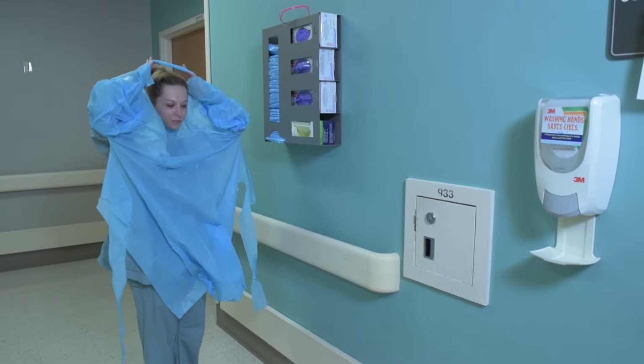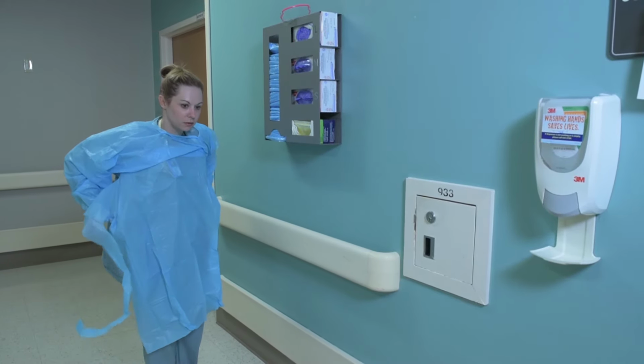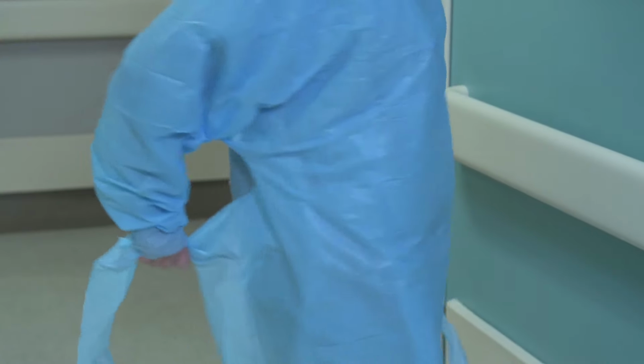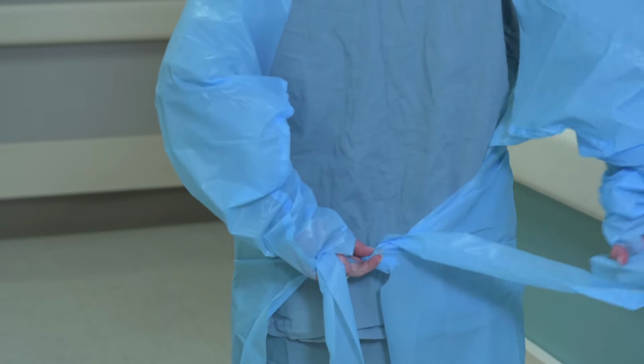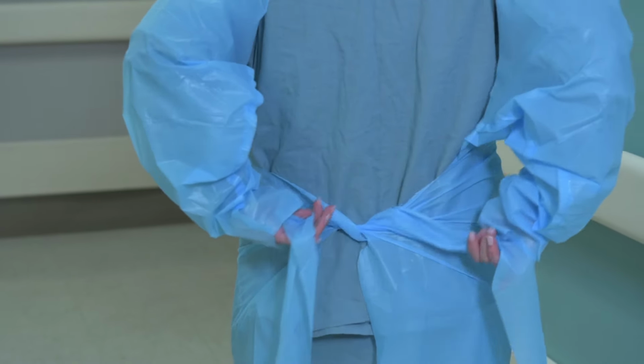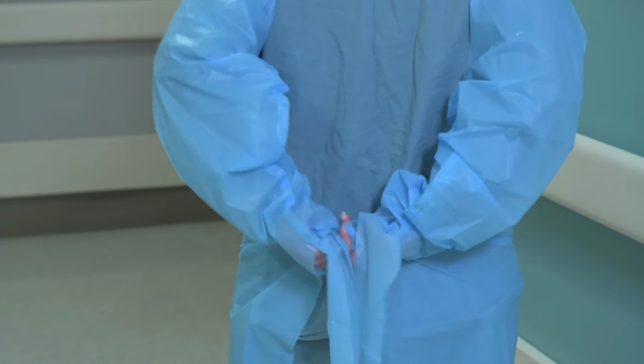Put on the gown over your head and tie in a bow behind your back. Do not tie in the front because this can contaminate your hands later when removing. Expect the front of your gown to get contaminated while working with the patient.